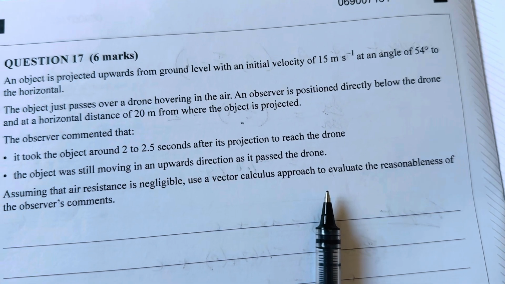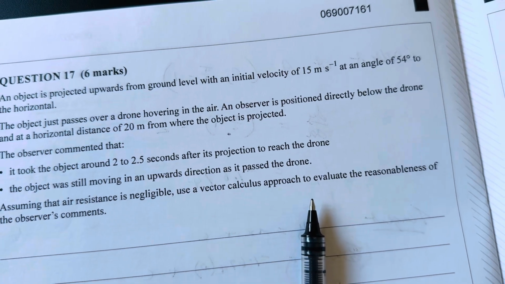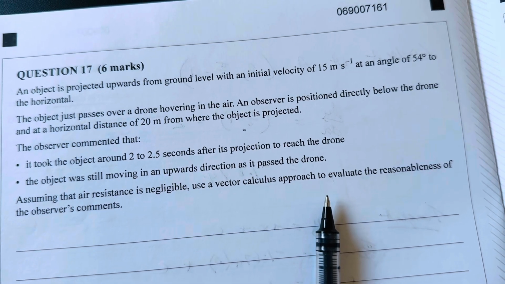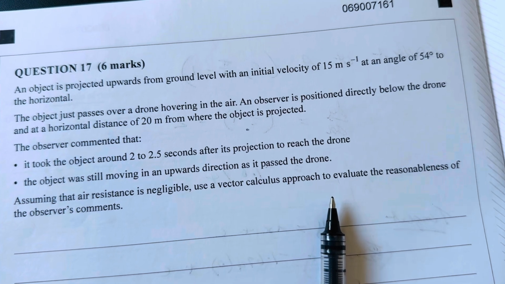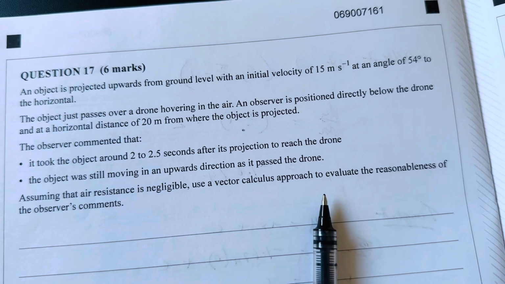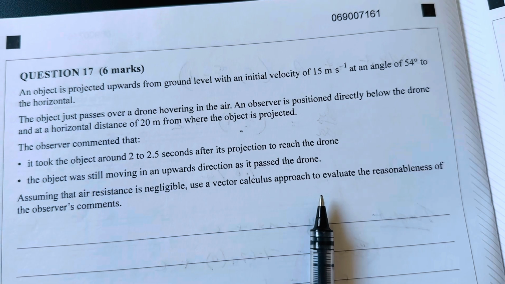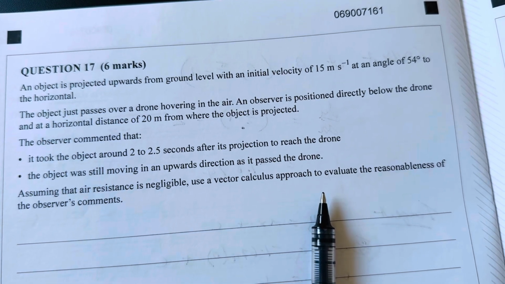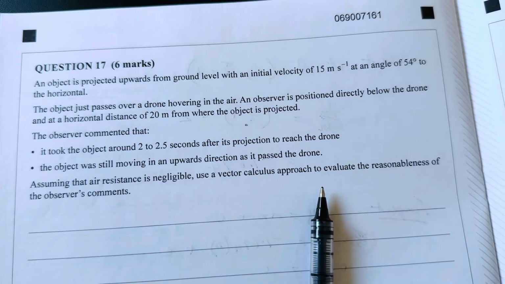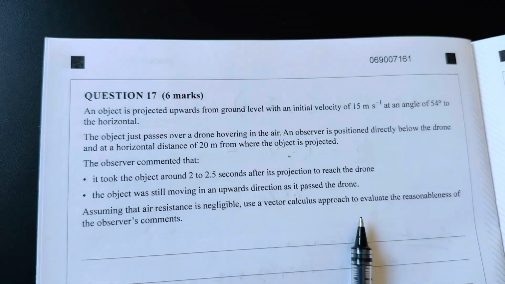An object is projected upwards from the ground level with initial velocity of 15 meters per second at an angle of 54 to the horizontal. The object just passes over a drone hovering in the air. An observer positioned directly below the drone at a horizontal distance of 20 meters from where the object is projected made 2 comments: that it took around 2 to 2.5 seconds after its projection to reach the drone, and the object was still moving in an upward direction as it passed the drone. Assuming that air resistance is negligible, use vector calculus.